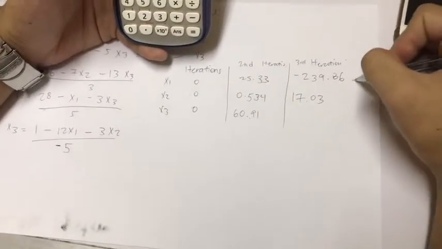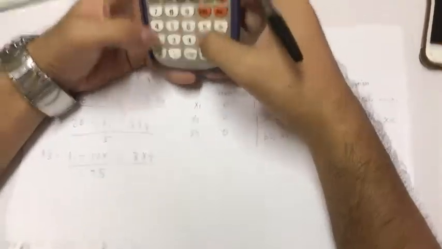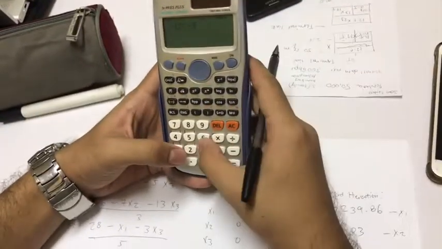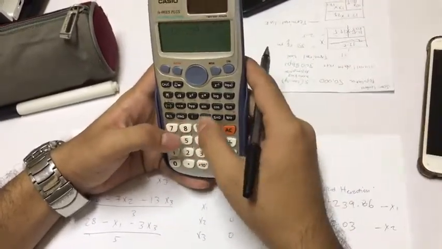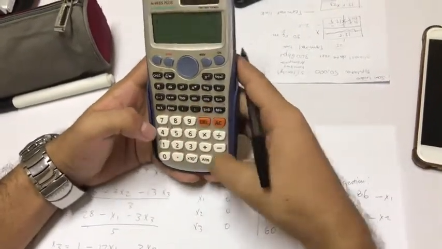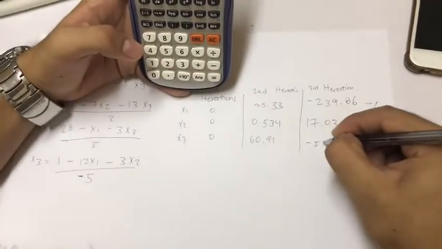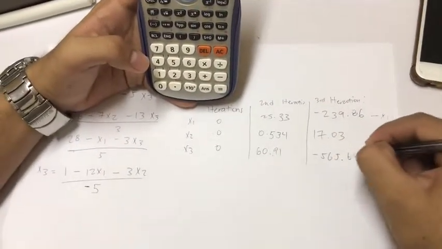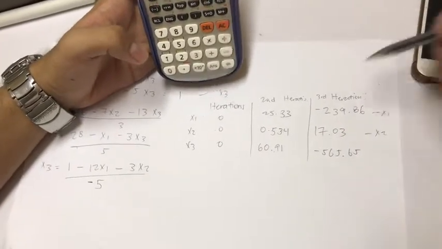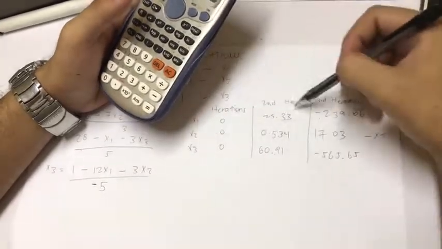So we have the latest x1 and x2. As we go through to x3, 1 minus 12 times x1, negative 239.86, minus 3 times the value of 17.03, divided by negative 5. So we have the value of negative 565.65. As we go to the fourth and fifth iterations, we must all know that Gauss-Seidel is only using the latest values of the iterations. Thank you.